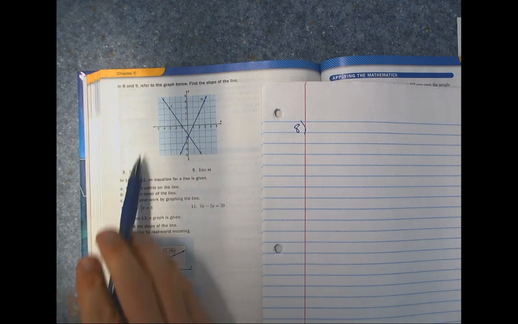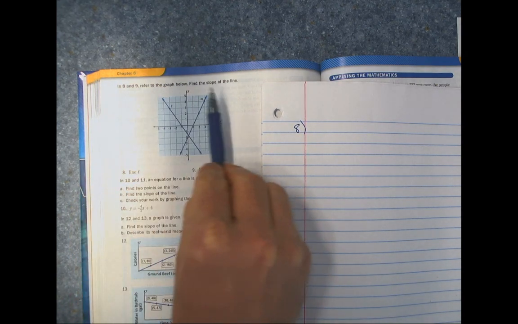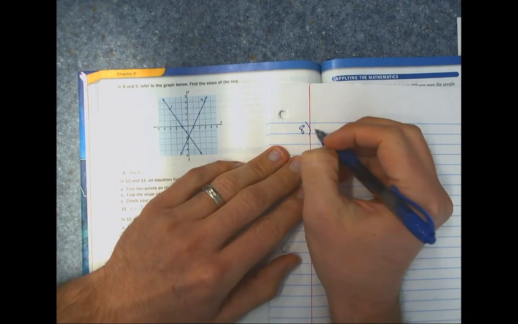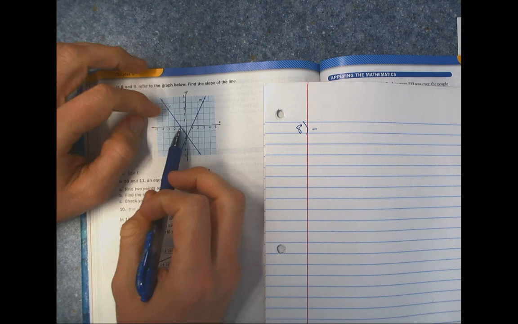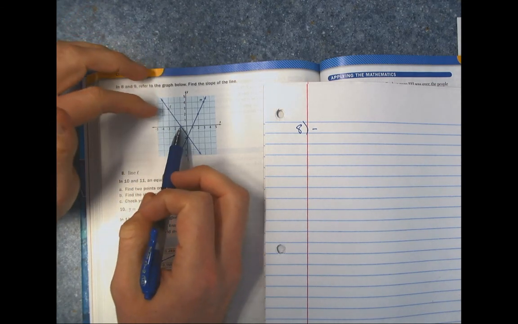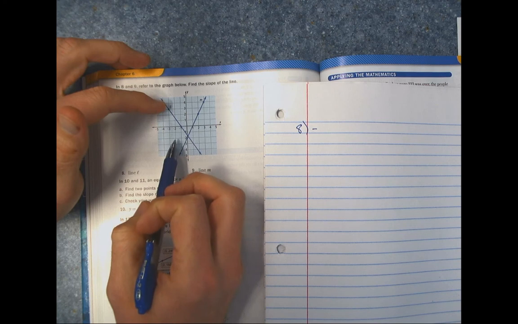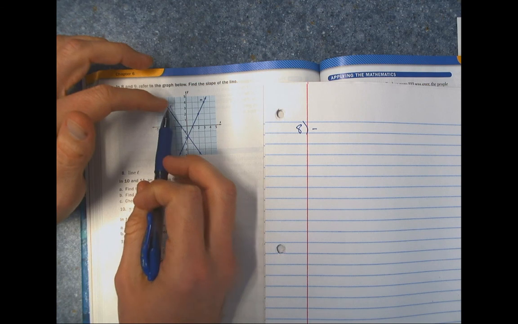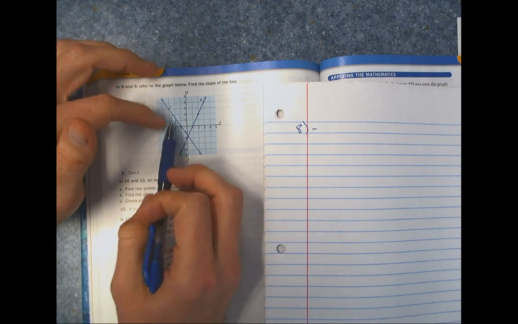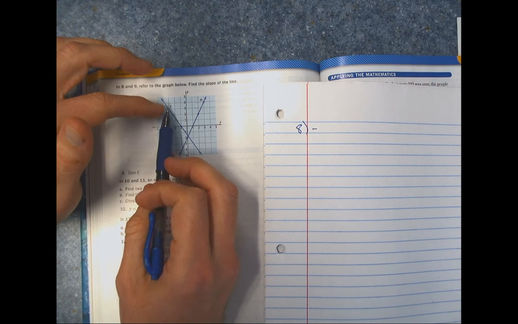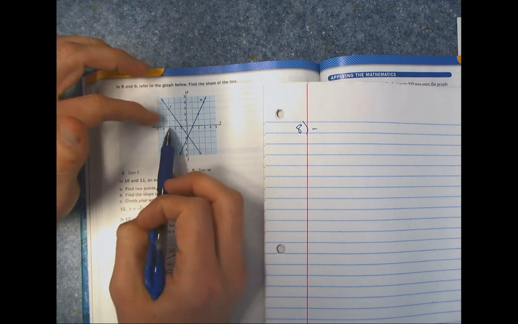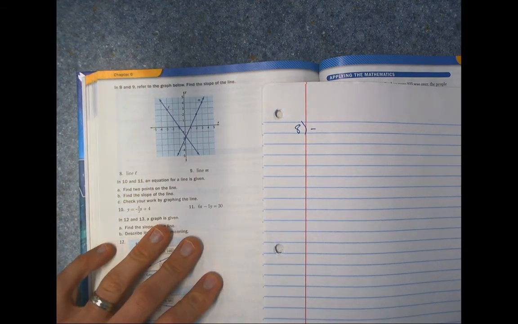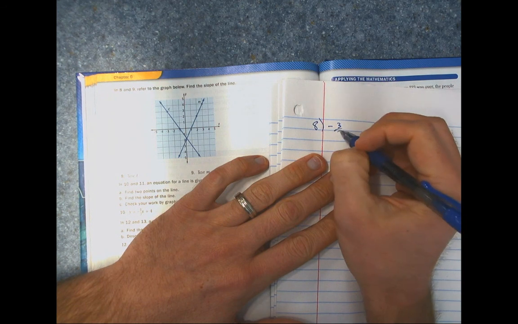The change in y is represented up and down, and the change in x is side to side. So for number 8, line L, first of all, we always read these from left to right like you're reading. As I go from left to right, line L is going down. So I know that this is a negative. You can do it between any points that you want. So here's the 2 points that are given on line L. That's down 3 and over 2. The change in the y value is 3 because we went from 3 to 0, and the change in the x value is 2 because we went from negative 3 to negative 1. So we went down 3, we went over 2. So that's negative 3 over 2.